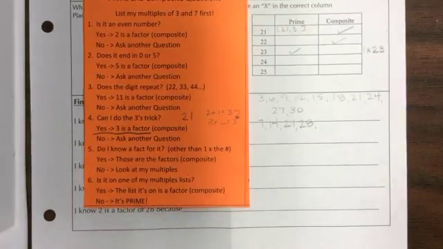Hopefully this helps you with helping your child as you begin to understand prime and composite numbers.